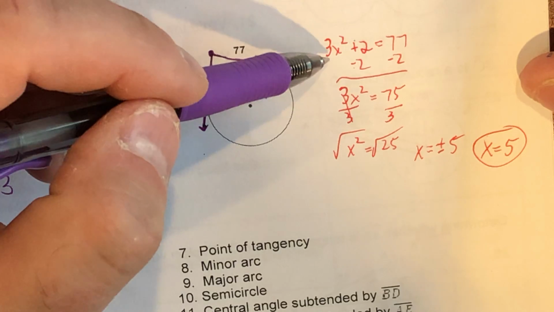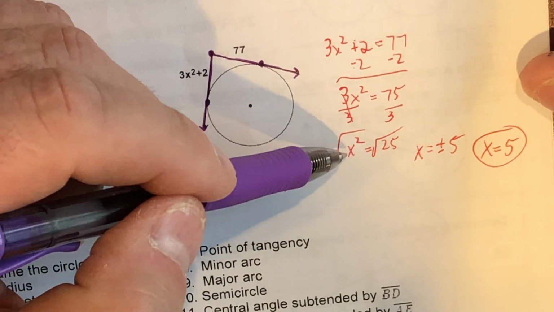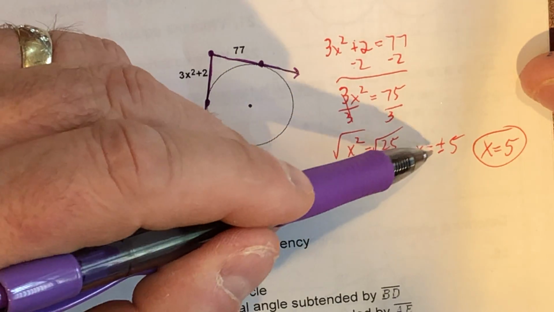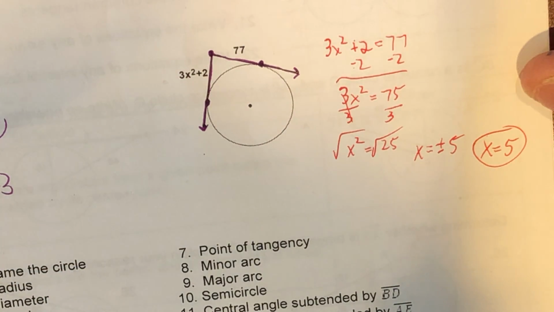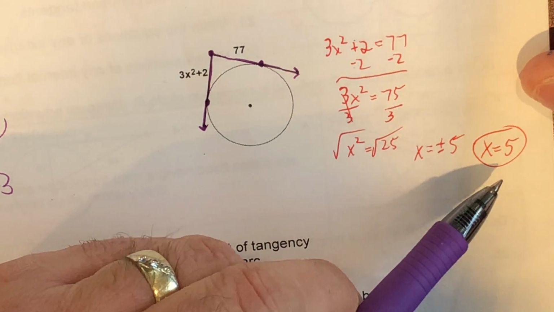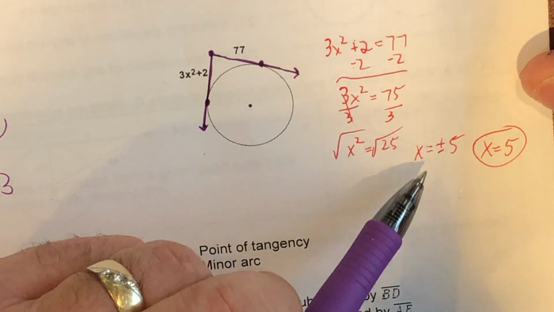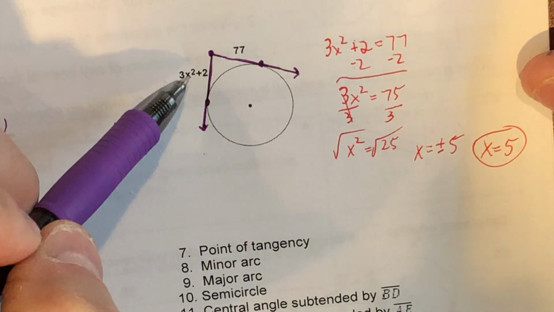Subtract 2, 3x squared equals 75, divide by 3, x squared equals 25, square root both sides, x equals plus or minus 5. But because we're talking about specific lengths, your length will never be a negative value. So the only correct answer here is positive 5, even though when we solved it, we got the plus or minus symbol. In this situation, the only answer for x is 5.